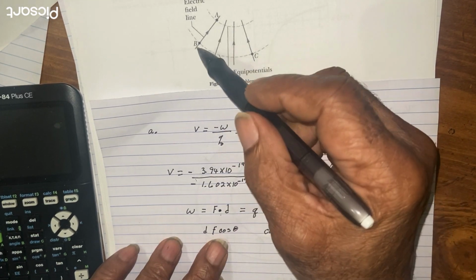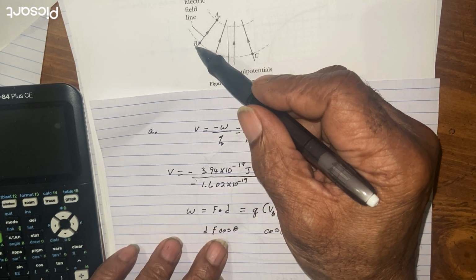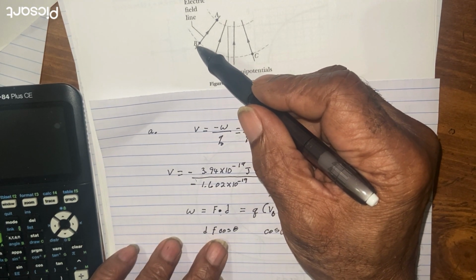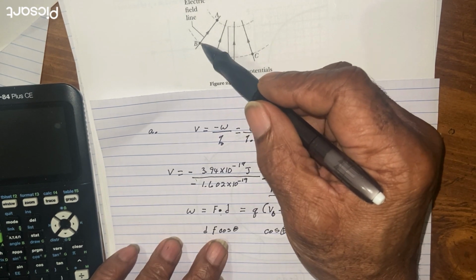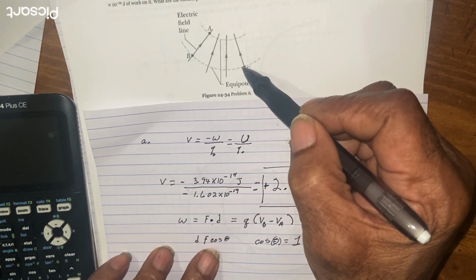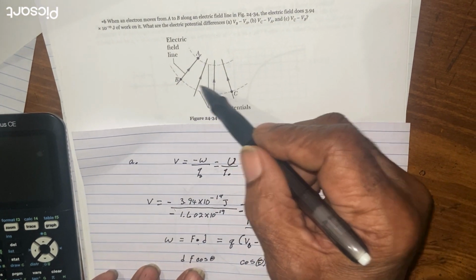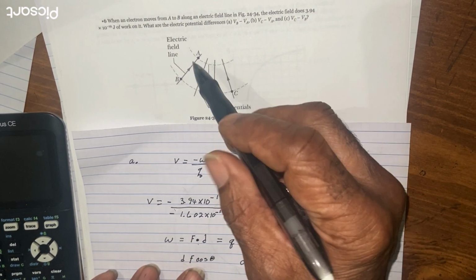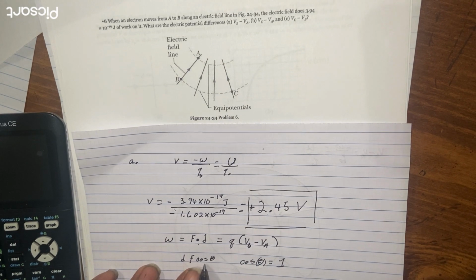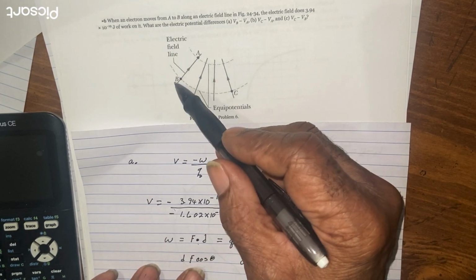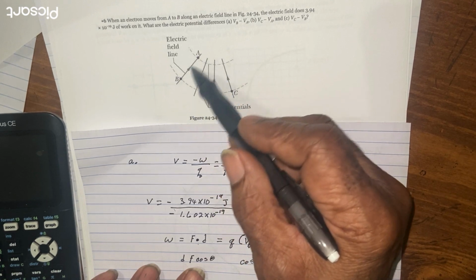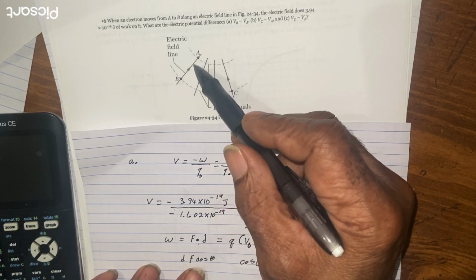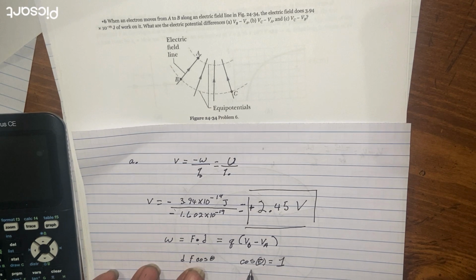So it acts B to A, just straight. You can take any path, but only the components that are parallel with this electric field line will be indicated by this cosine function.